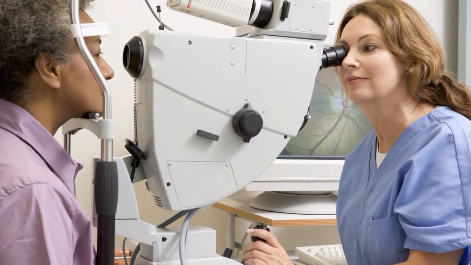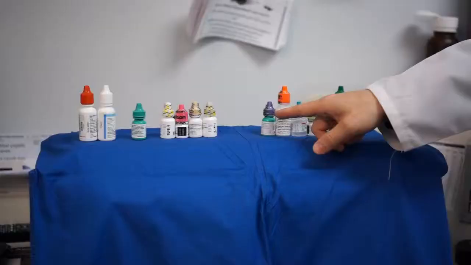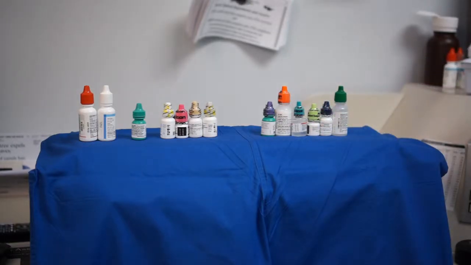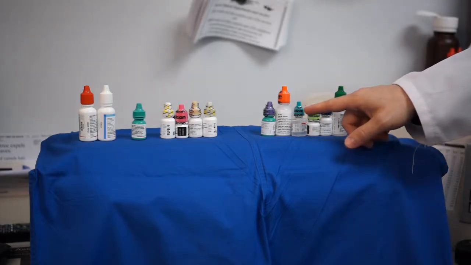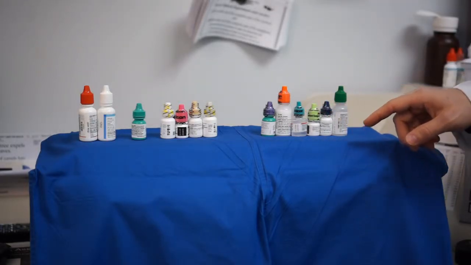The last category of drops I have here are traditionally used to treat glaucoma. As you can see, there are a number of different cap colors. The first is missing, it's a yellow cap, it's called a beta blocker. The next cap, a purple cap, called an alpha agonist. The orange cap here, known as a CAI, a carbonic anhydrase inhibitor. The teal cap is a prostaglandin analog.